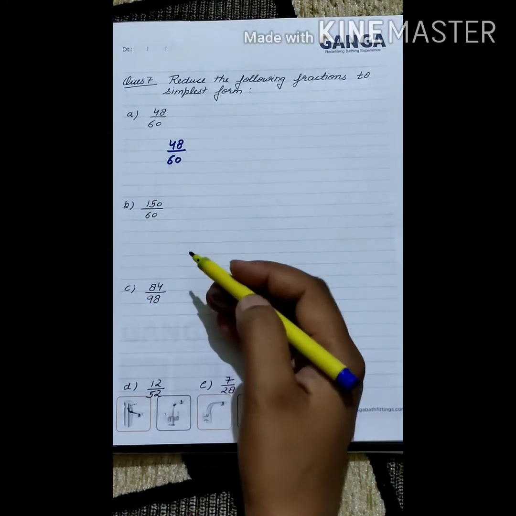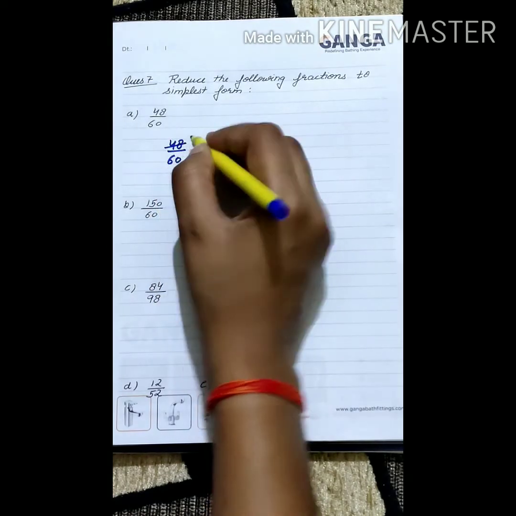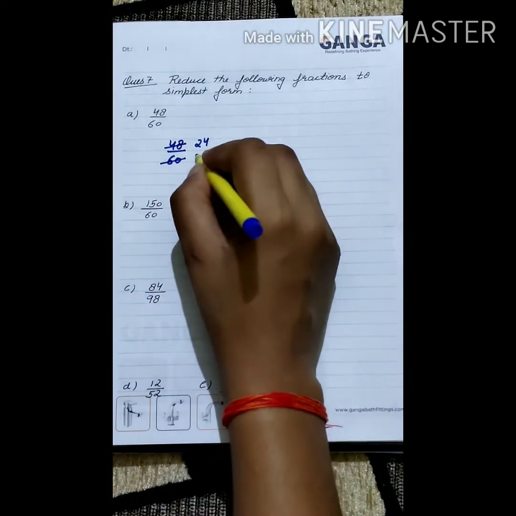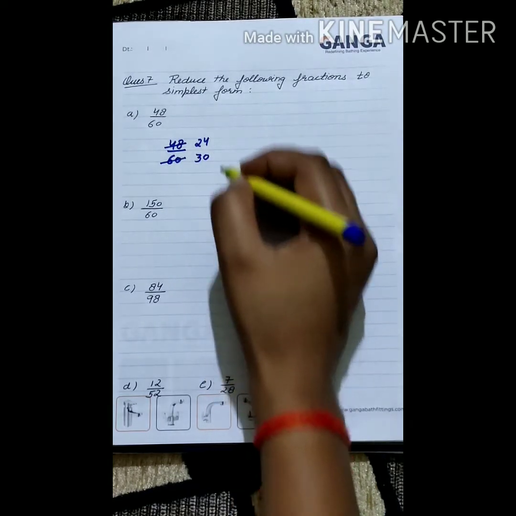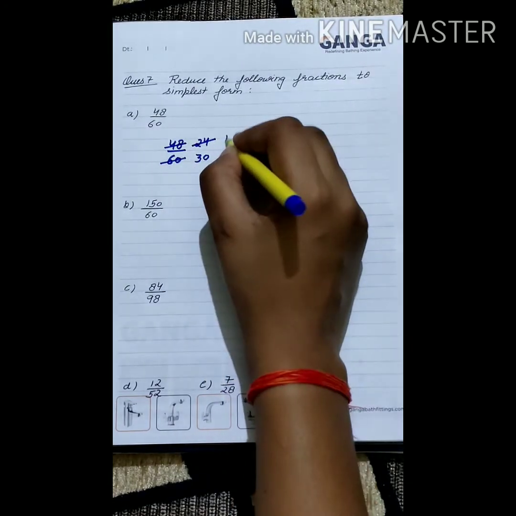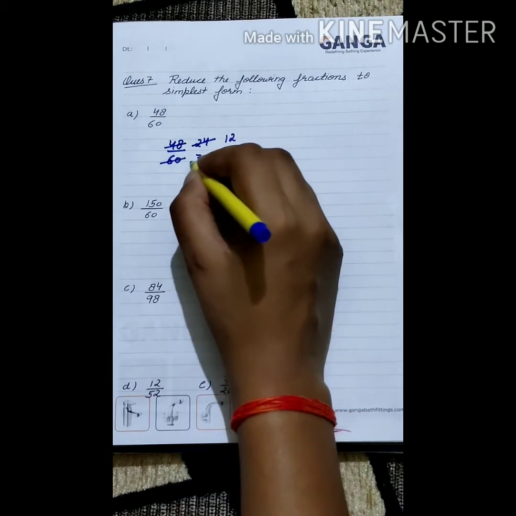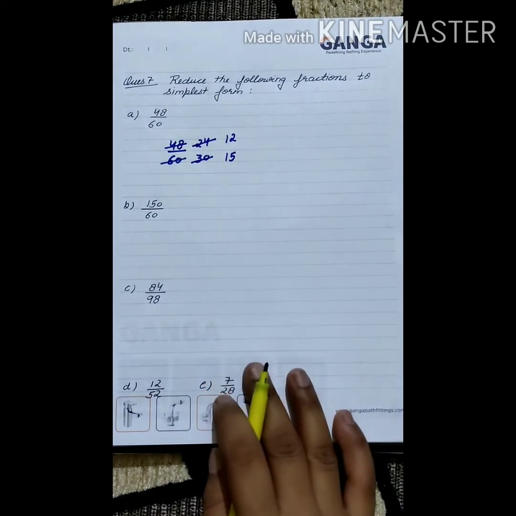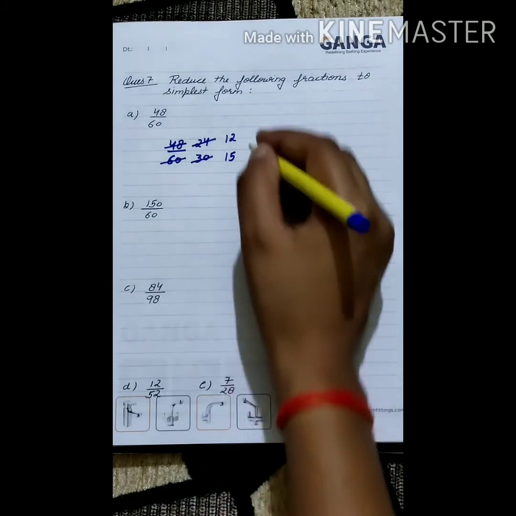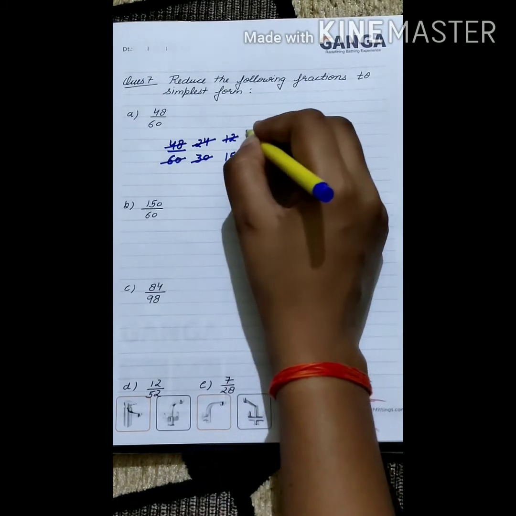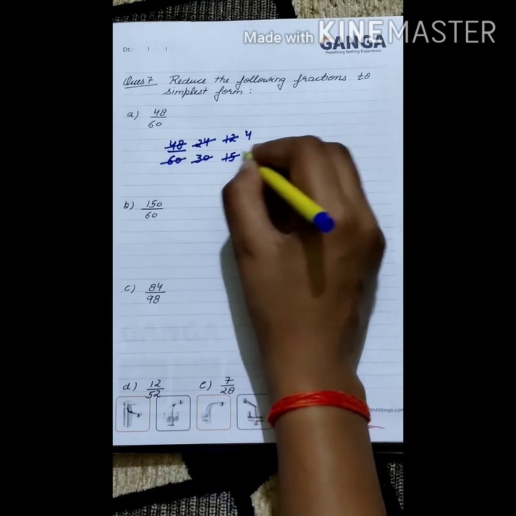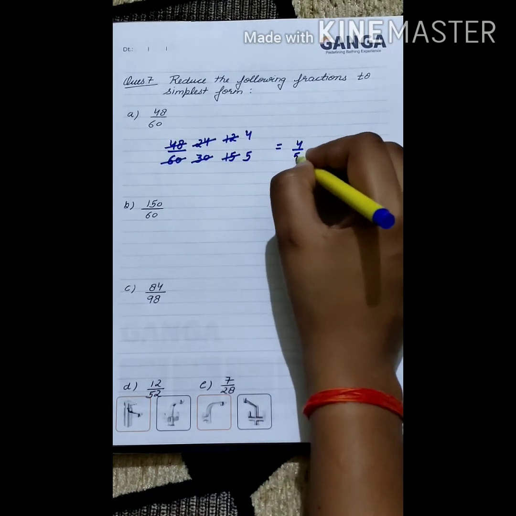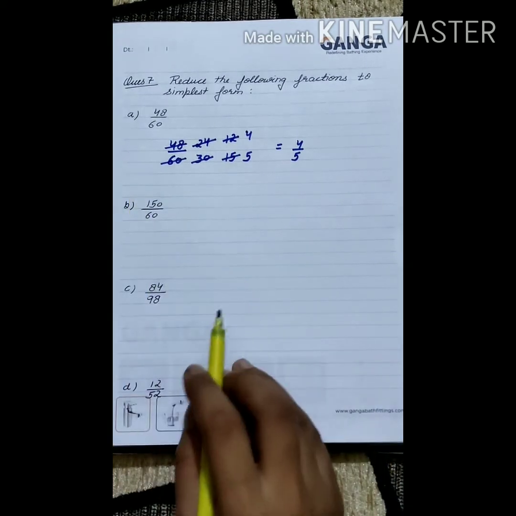Both numbers are even, so we will divide by 2. 2 2s are 4, 2 4s are 8. 2 3s are 6, 0. Again we will divide by 2. 2 1s are 2, 2 2s are 4, 2 1s are 2, 2 5s are 10. Now both have highest common factor 3. So we will divide by 3. 3 4s are 12 and 3 5s are 15, and we will get 4 upon 5. This is the simplest form of 48 upon 60.